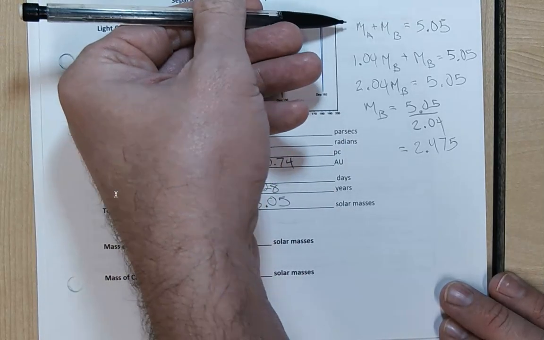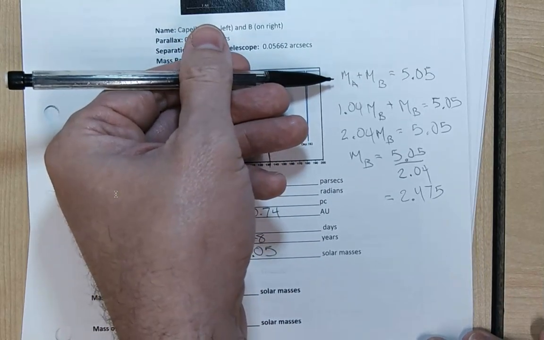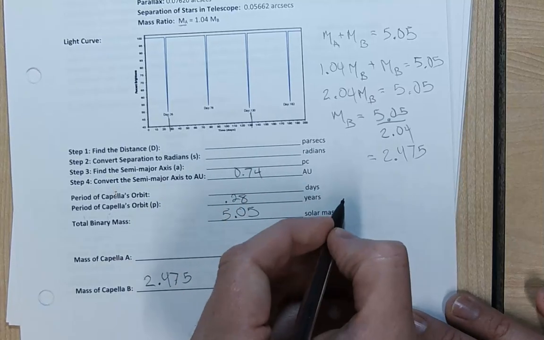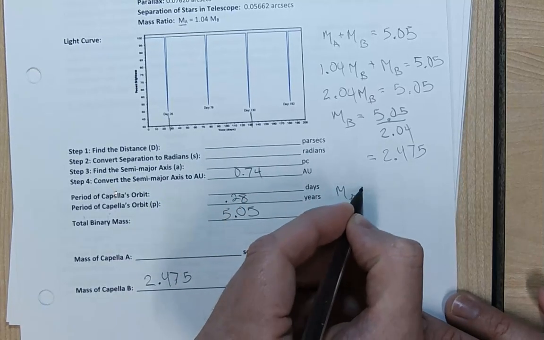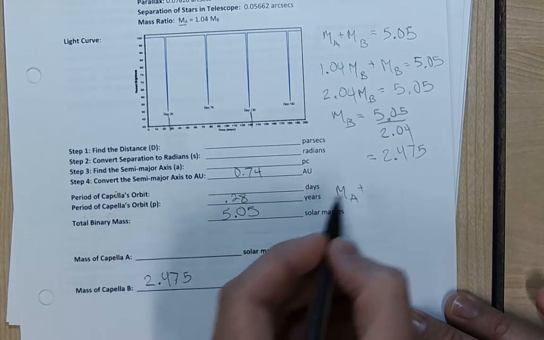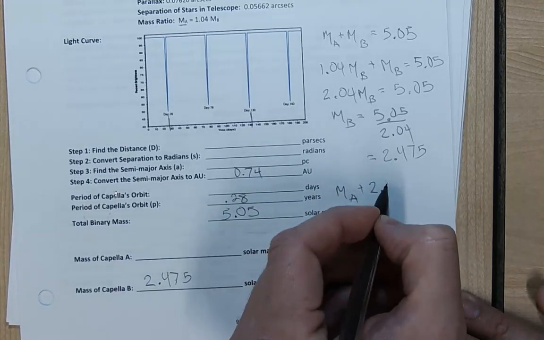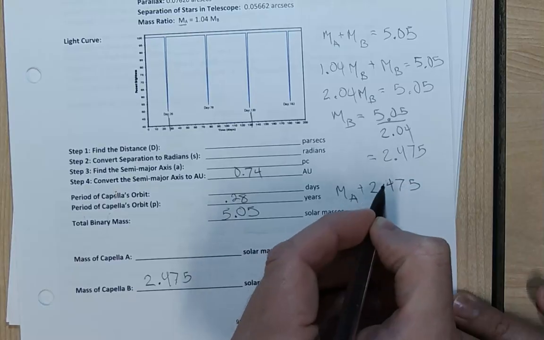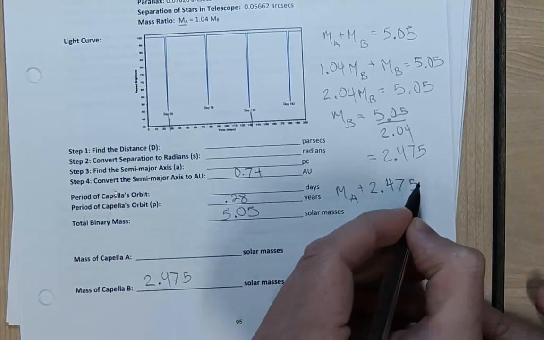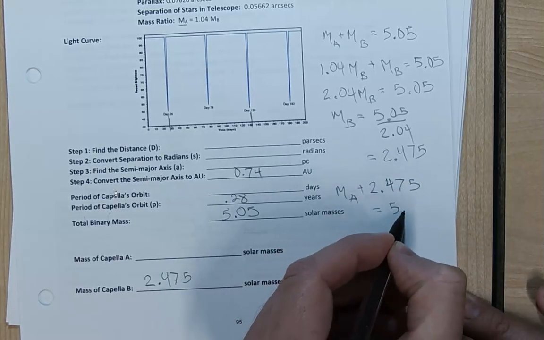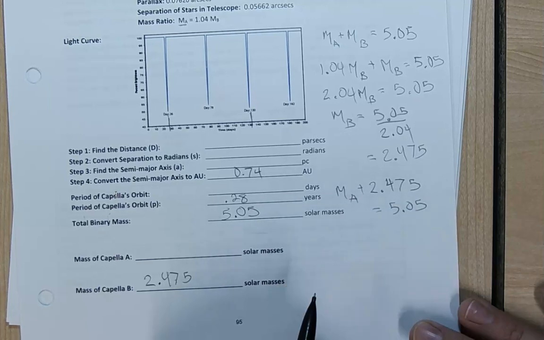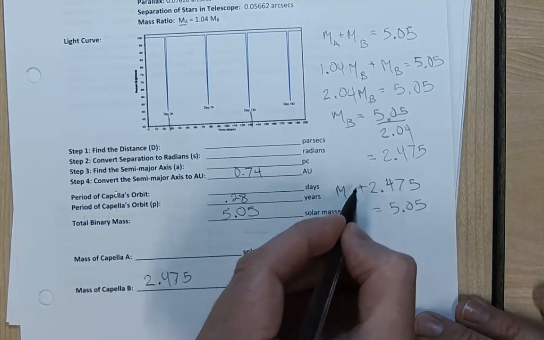And A, right? We're going to go back here. The mass of A plus the mass of B equals 5.05. So the mass of A plus the mass of B, which we now know is 2.475, equals 5.05. I'm running out of space here. Okay.